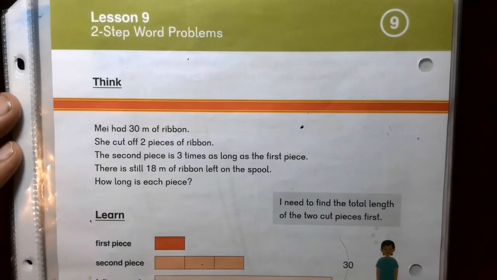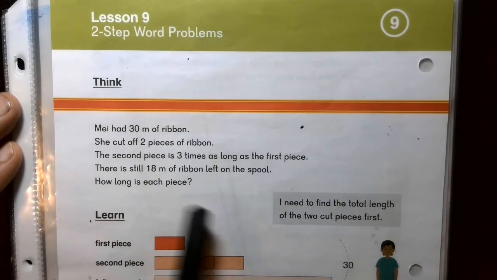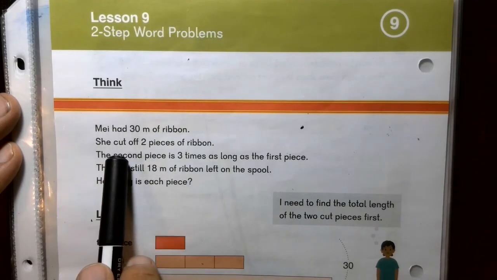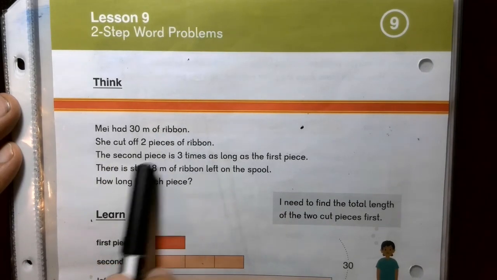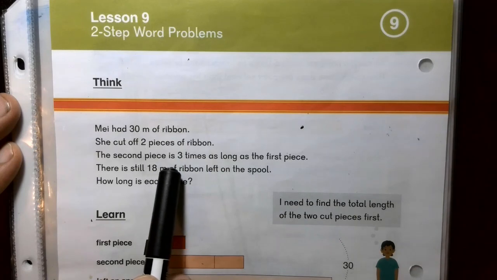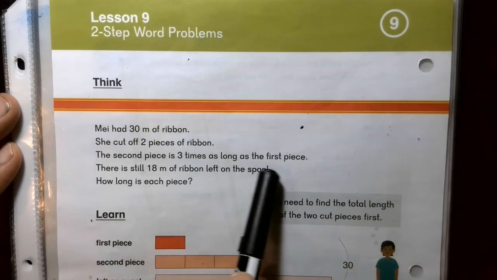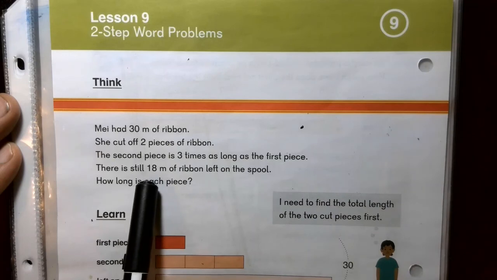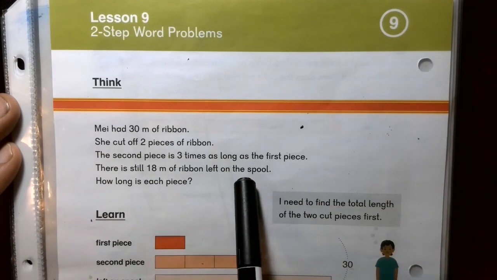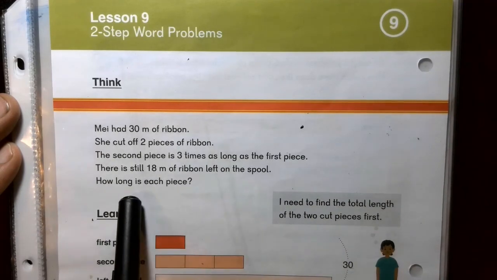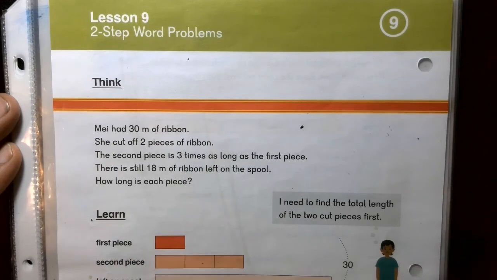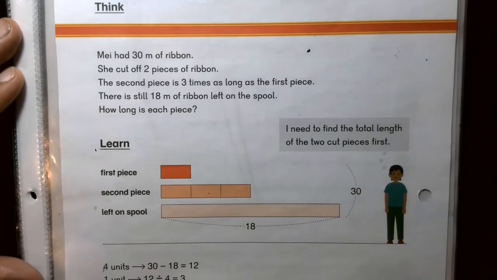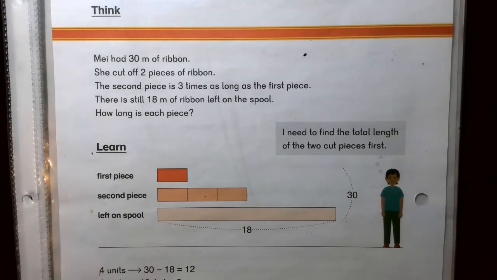And this is my textbook, so let's think here. Let's read the question. May had 30 meters of ribbon. She cut off 2 pieces of ribbon. The second piece of ribbon is 3 times as long as the first piece. There is still 18 meters of ribbon left on the spool. How long is each piece? So I'm going to move this up, and let's look at the picture.